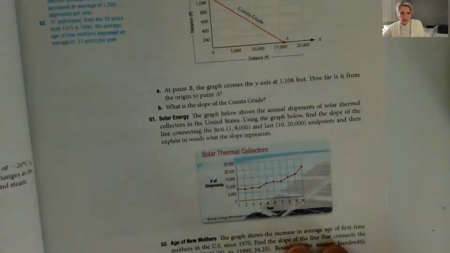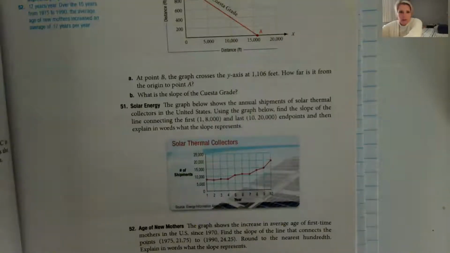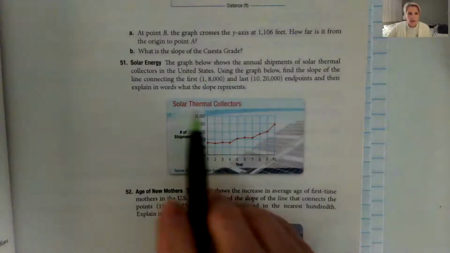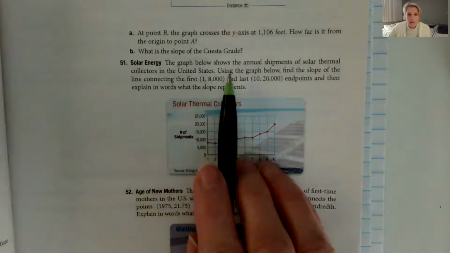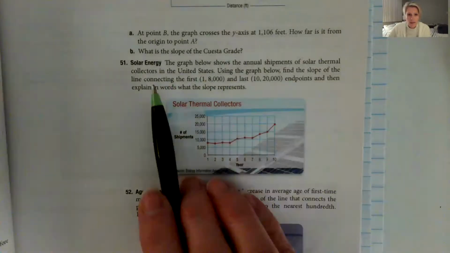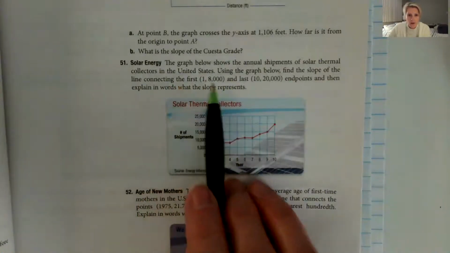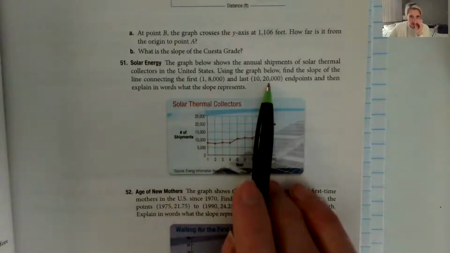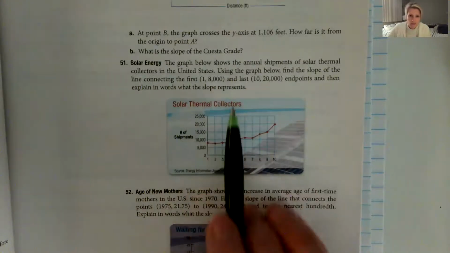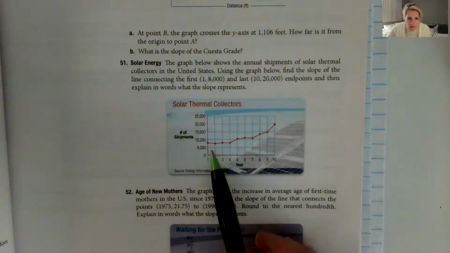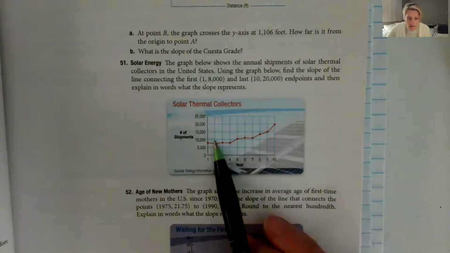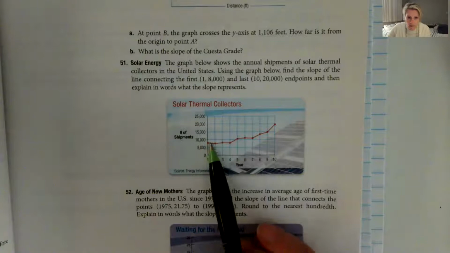So 51 is about solar energy. It says the graph below shows the annual shipments of solar thermal collectors in the United States. Using the graph below, find the slope of the line connecting the first point and the last point, and then explain in words what the slope represents. So it looks like that from the first point to the last point, it does increase because we always read a graph from left to right.